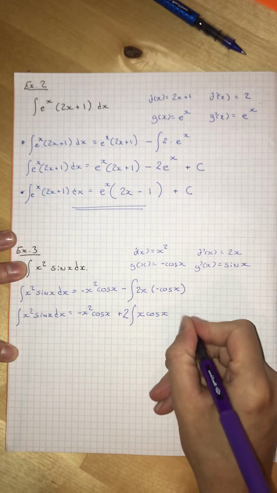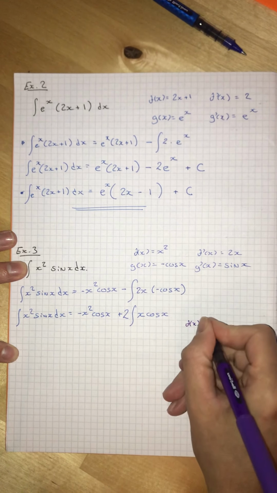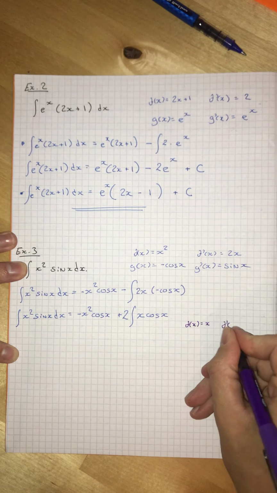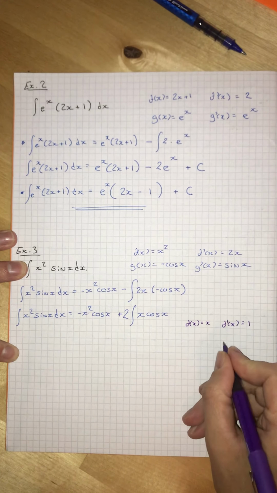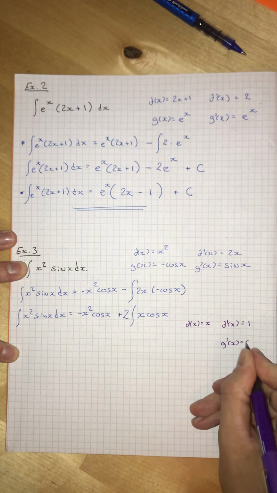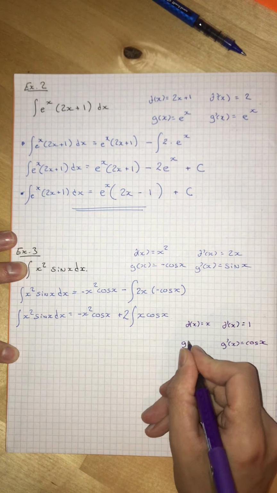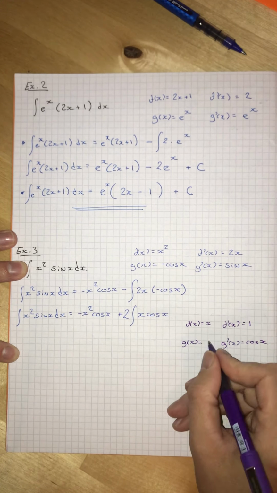So we can do f of x equals x, which means that f dashed x equals 1. So g dashed x is cos x, and g of x equals sine x.